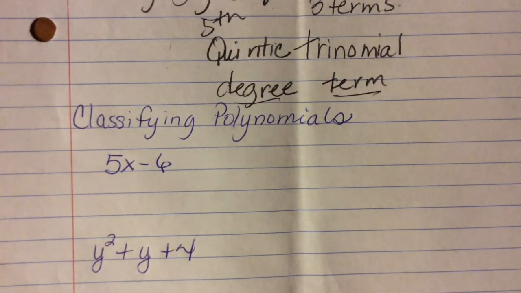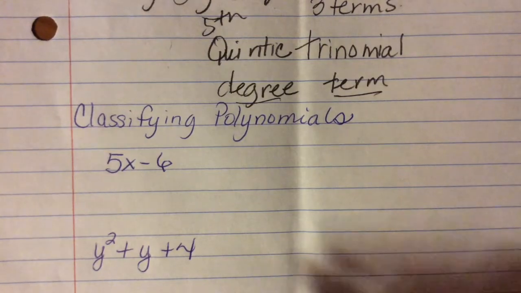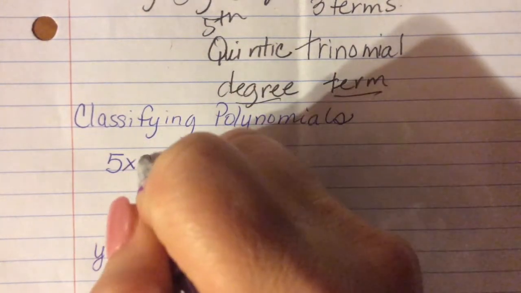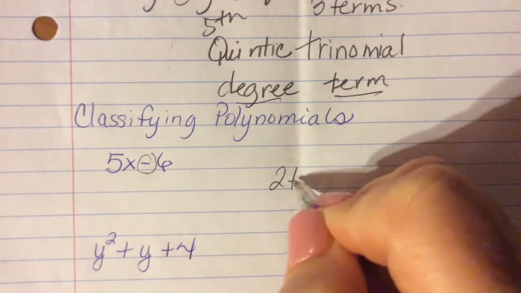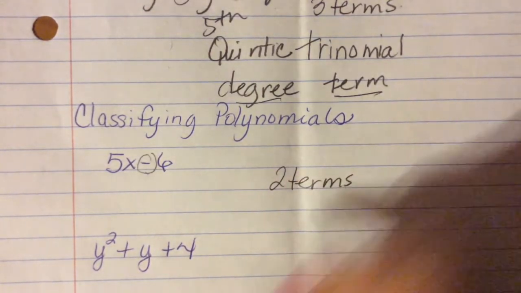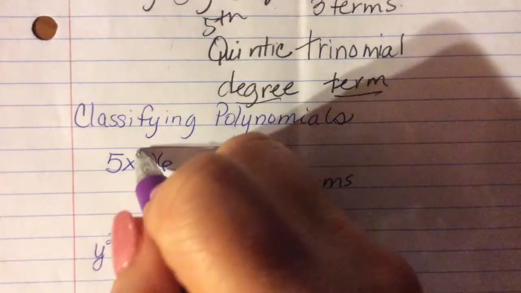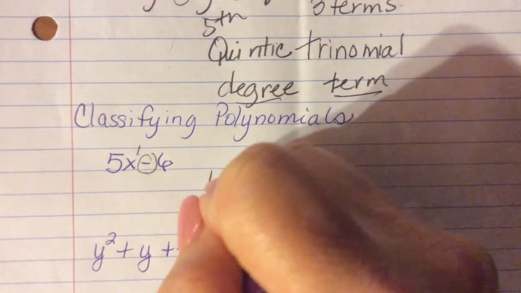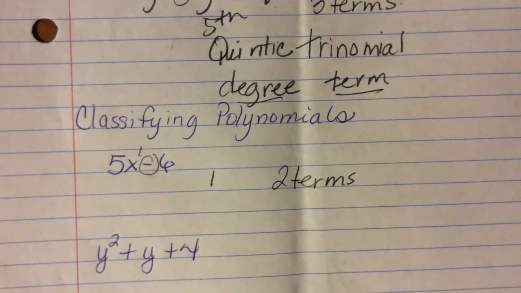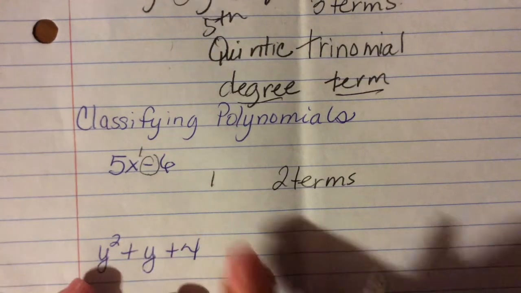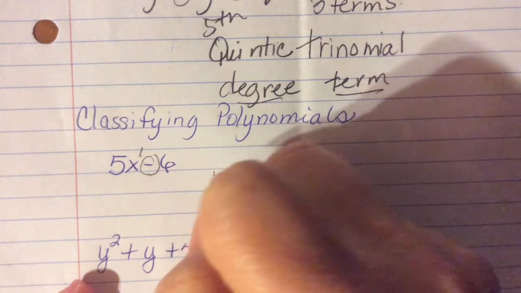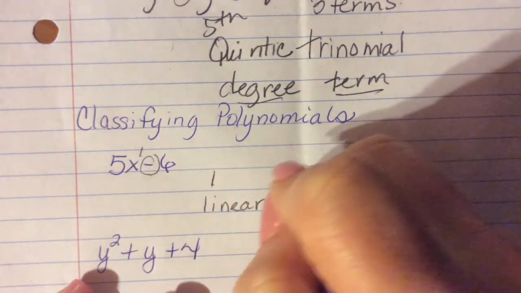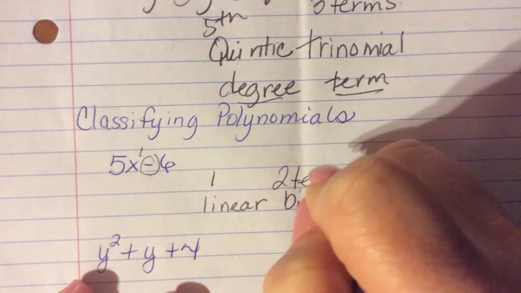Okay, so for this one, it's by one operation. So we have 2 terms. The highest degree would be the 1. Okay, so going back looking at your stuff, 1 is when it's linear. So this one is called a linear binomial since you have 2 terms.